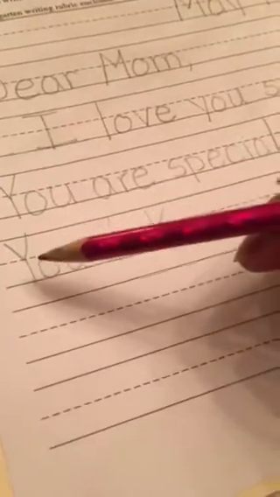Now, I could squeeze in my next word. However, I want to make sure it's neat. So I'm going to go all the way back to the left. You take care. Ooh, did I spell it right? I gotta go back and look. You is a sight word.